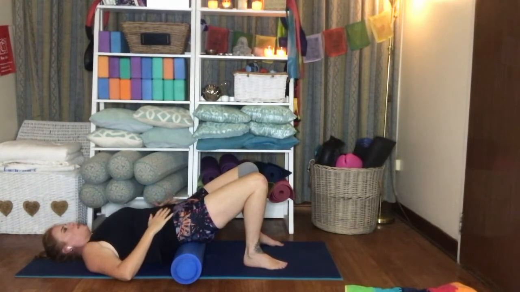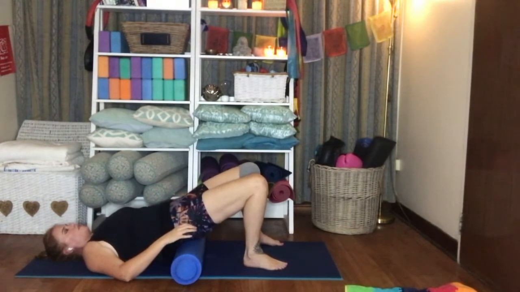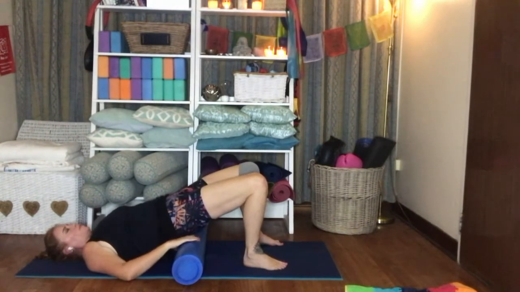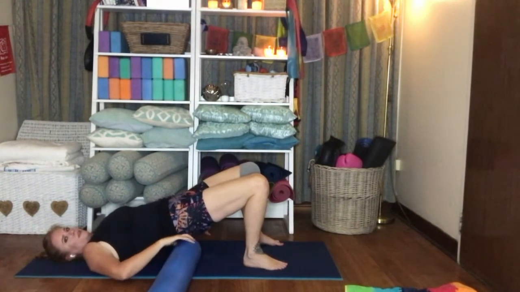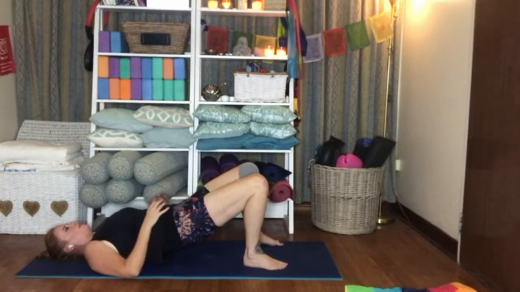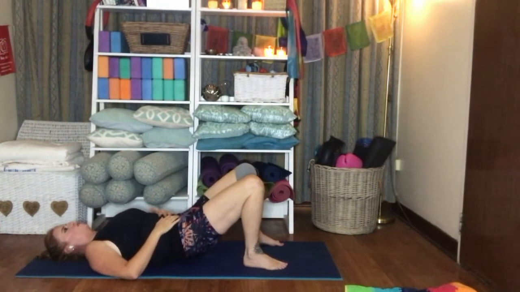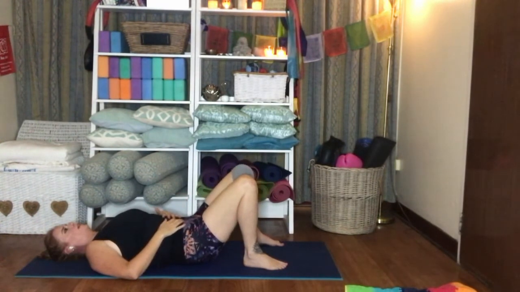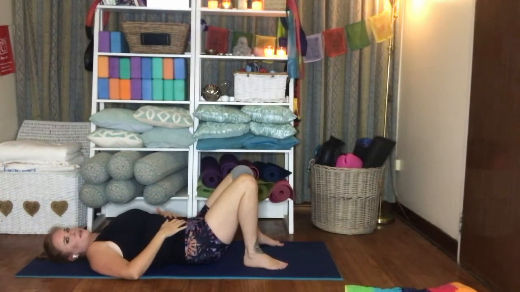Just hang out here just for a couple of seconds as your body adjusts. Breathe. And then press down with your heels and just engage your glutes. Look after your back as you just lift those hips up a little bit. Slide that prop out from underneath you and lower back slowly, controlled through the spine. Back onto the mat. Very nice.